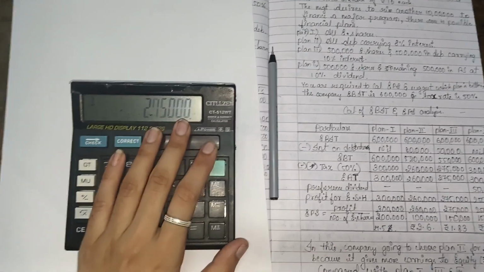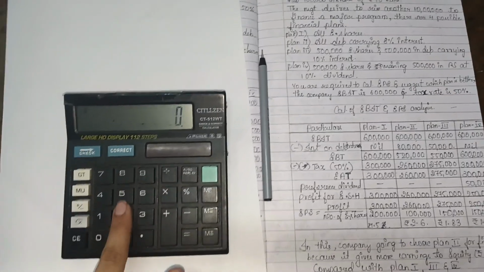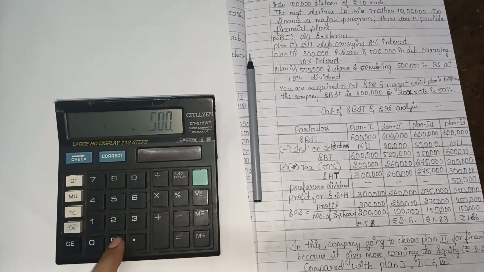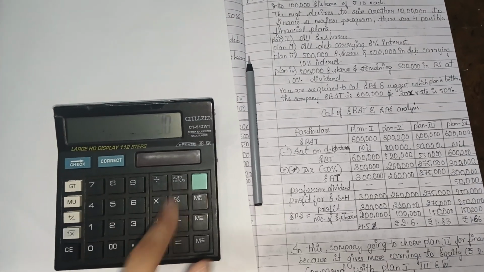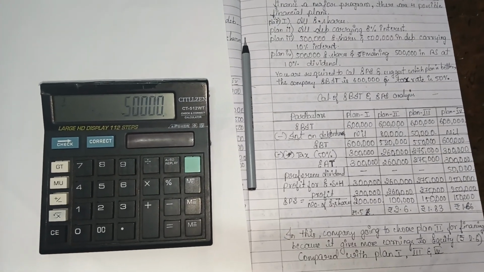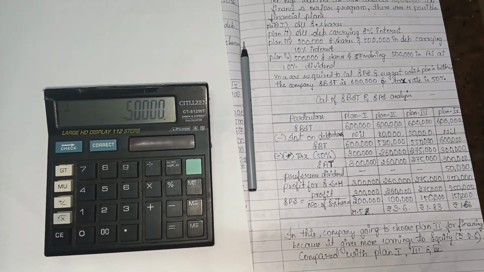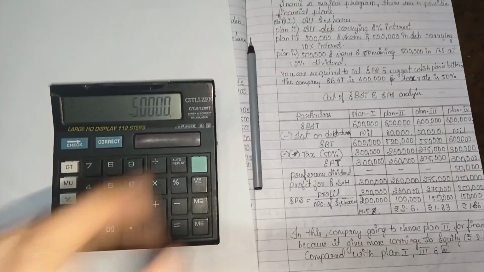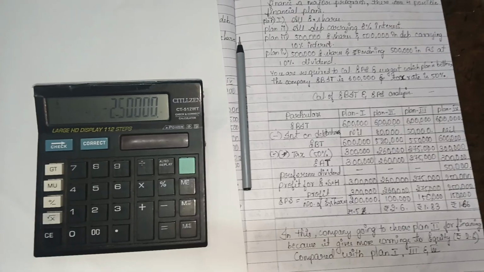For that 5 lakh preference shares, you need to take 5 lakh into 10%, you will get 50,000. Therefore you need to deduct all this from earnings after tax. 3 lakh minus nil, 3 lakh only. You will directly write in plan 2, 2 lakh 60,000. Plan 3, 2 lakh 75,000. In plan 4, 3 lakh minus 50,000, you will get 2 lakh 50,000.